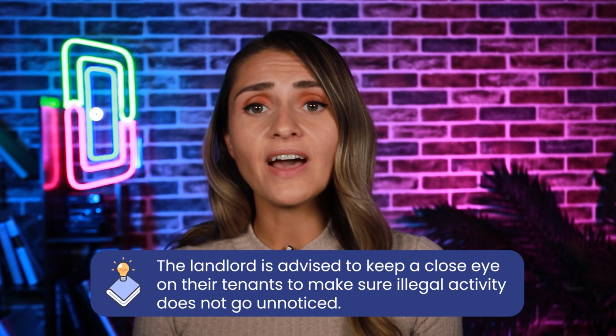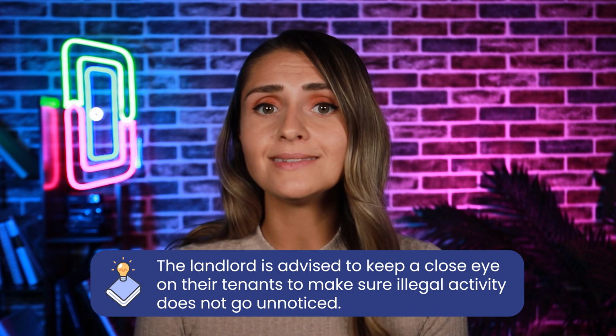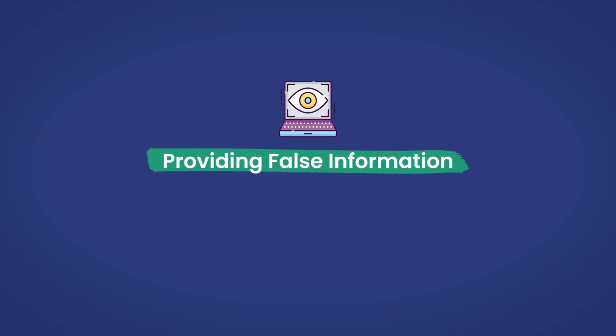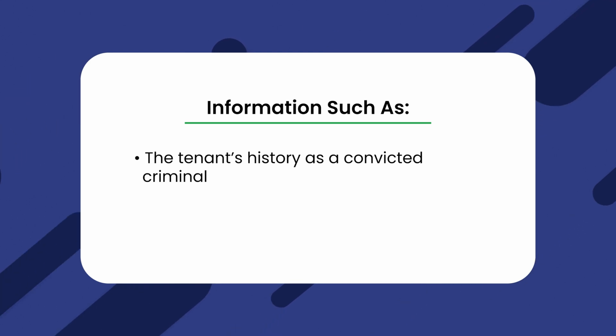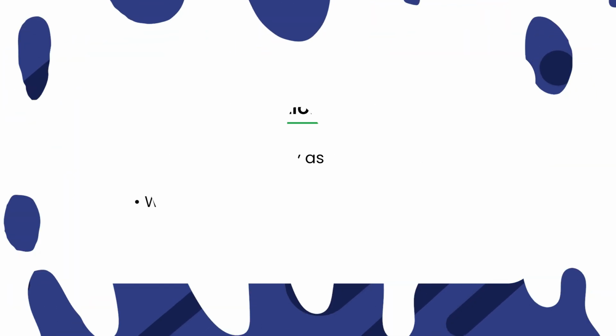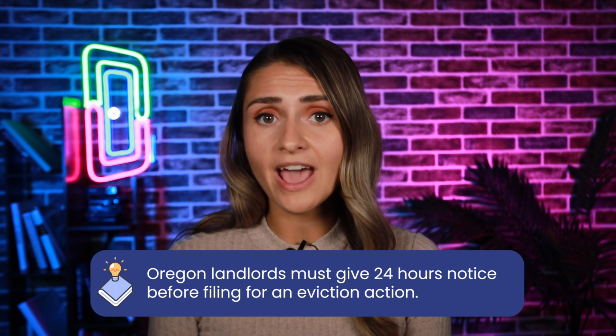The landlord is advised to keep a close eye on their tenants to make sure illegal activity does not go unnoticed. Providing false information. A tenant in Oregon can be evicted when they provide false information in their rental application. Information such as the tenant's history as a convicted criminal and wrong contact information. Oregon landlords must give 24 hours notice before filing for an eviction action.